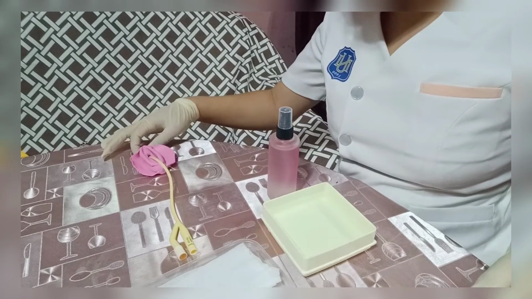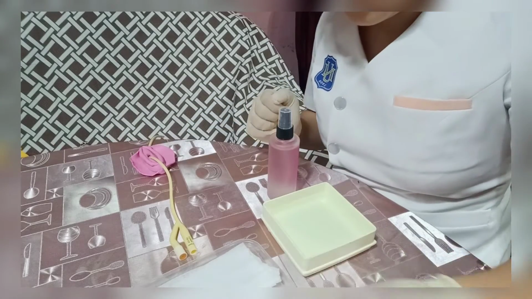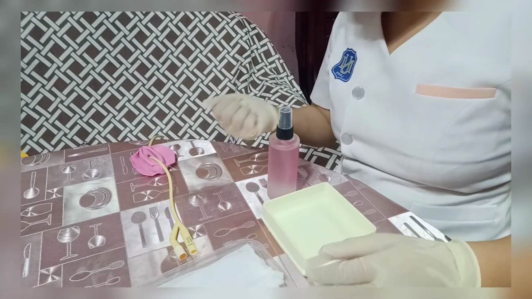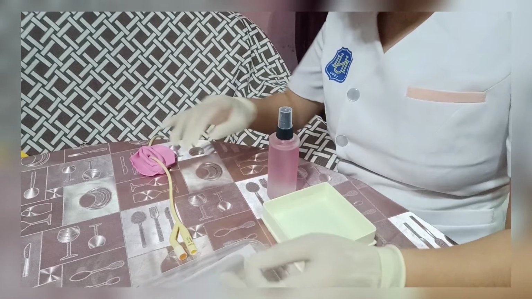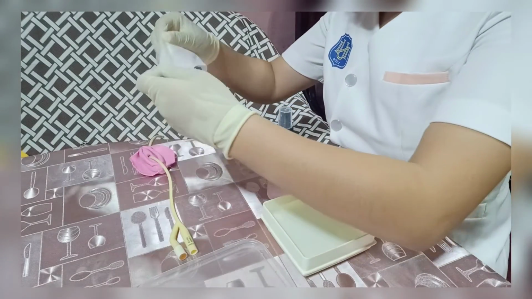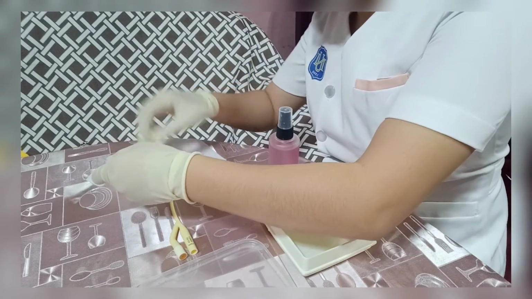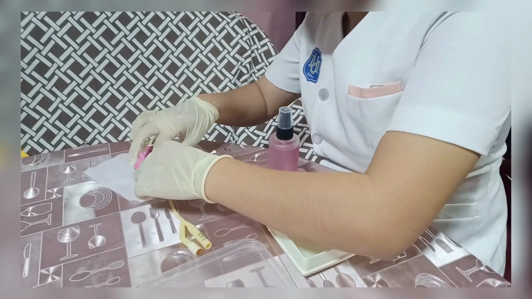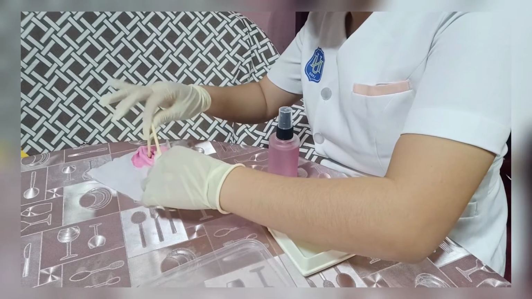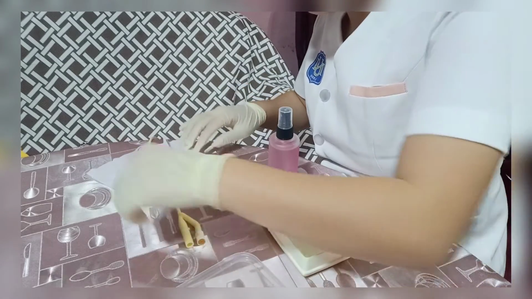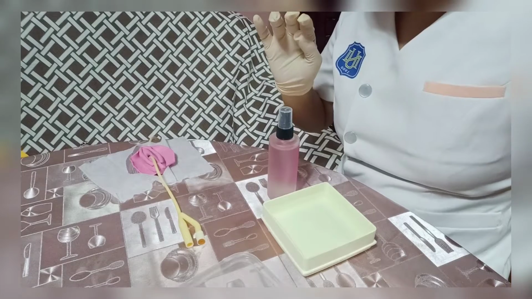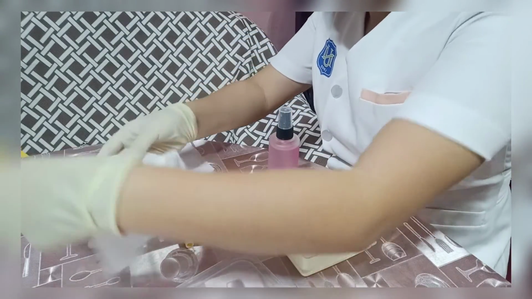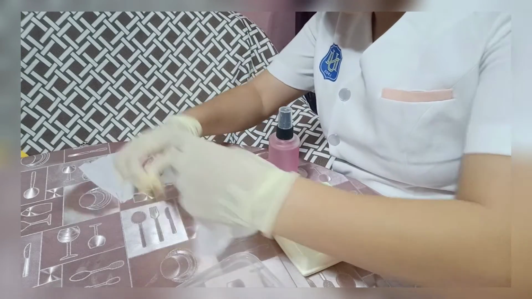After that, we have to expose the area where we could start the procedure. Provide a drape pad.